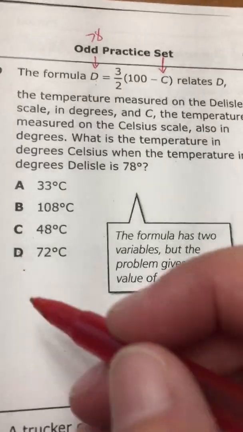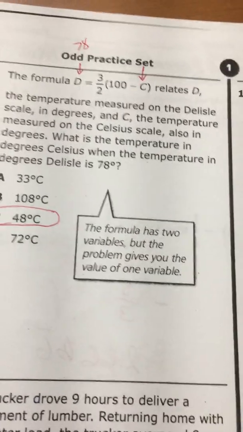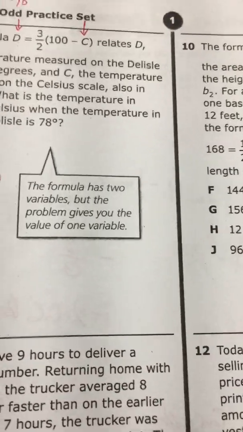You're correct. If you did that one, it was C. Okay? So go do the rest of these. Pause the video if you need to, and then come back and check your answers here in just a minute.